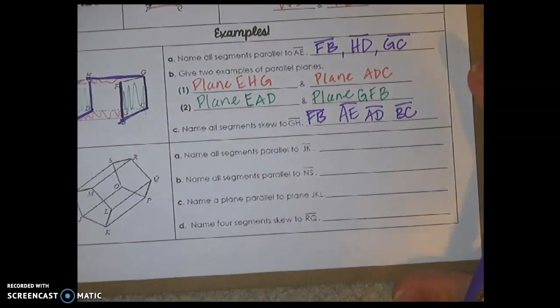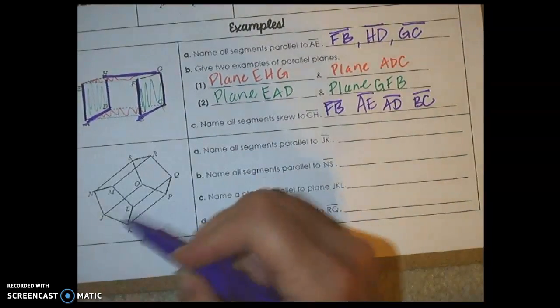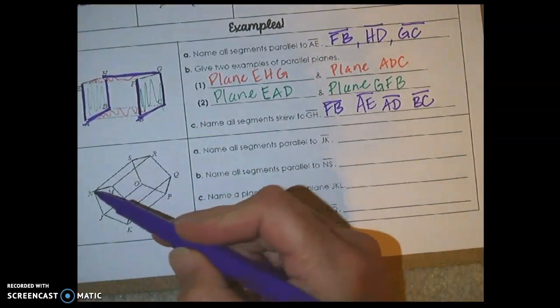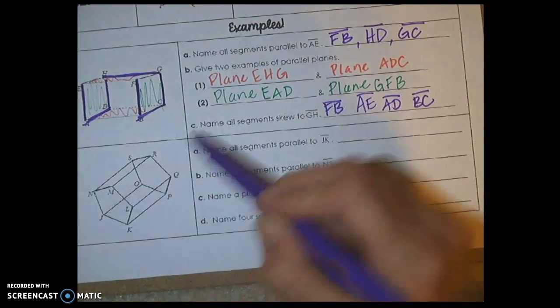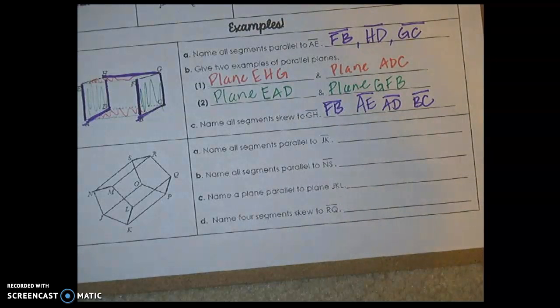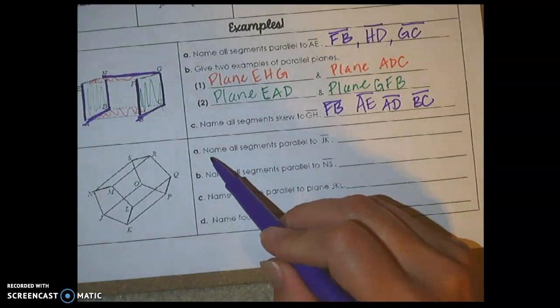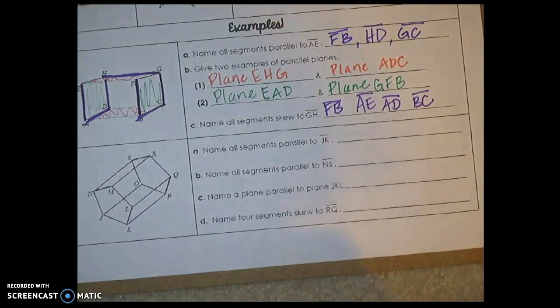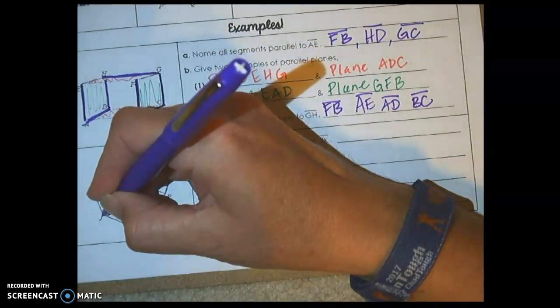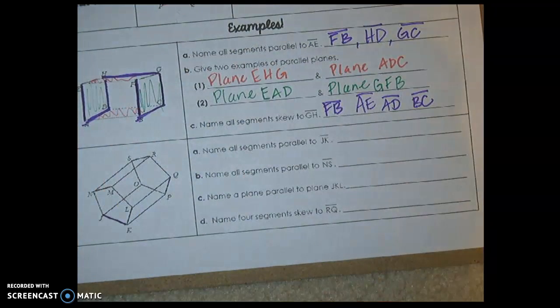Okay, so in this next figure, you can see that this is a pentagonal prism. It's got 1, 2, 3, 4, 5 sides, and it's got 2 pentagons connected by rectangles. So in this pentagonal prism, the first thing it says is to name all segments parallel to JK. JK is right here. So I need everything that is parallel to JK.